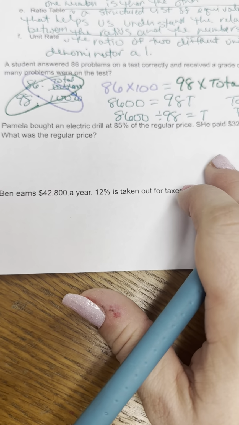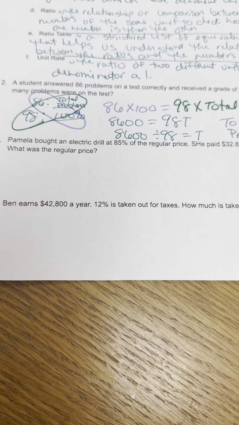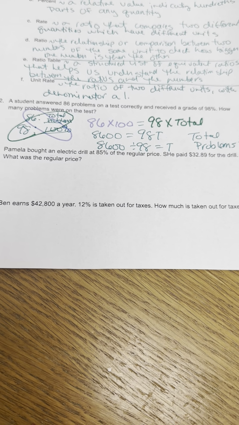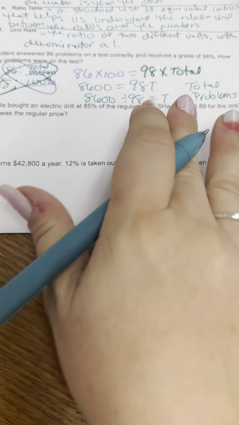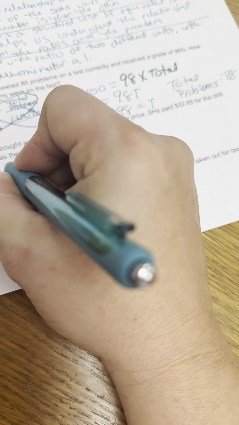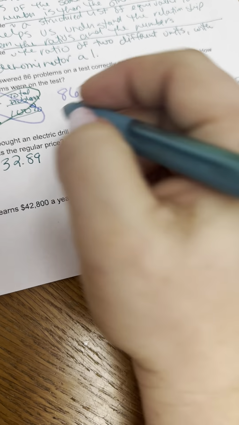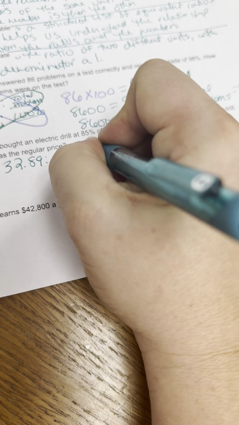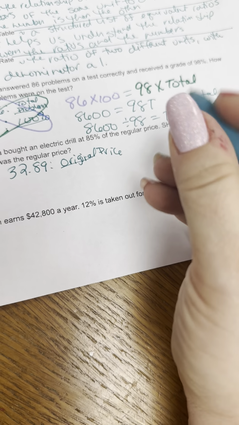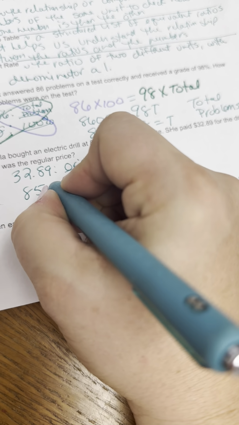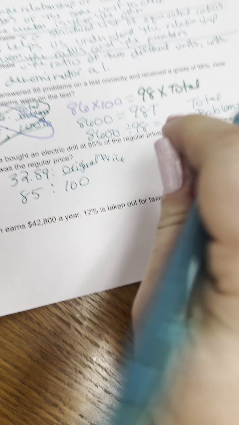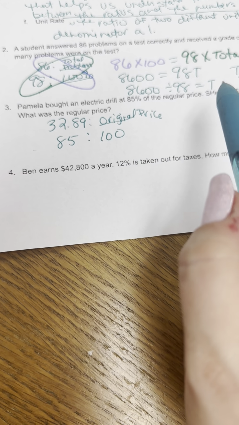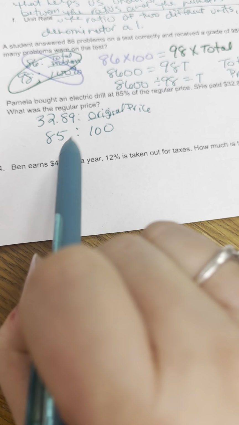All right, so let's look at number 3 then. Pamela bought an electric drill at 85% the regular price. She paid $32.89 for the drill. What was the regular price? So we know that she paid $32.89. That was our part. We don't know the original price, but we do know that it was 85% out of 100. So again, these numbers aren't that great to work with to use the tricks that we've learned.